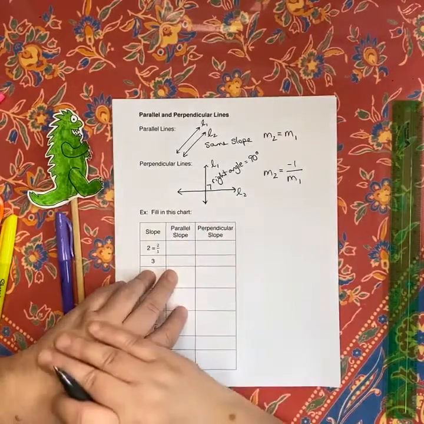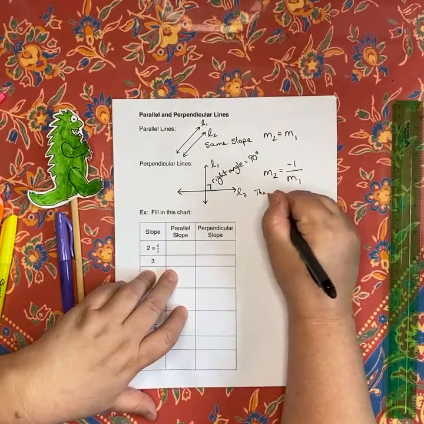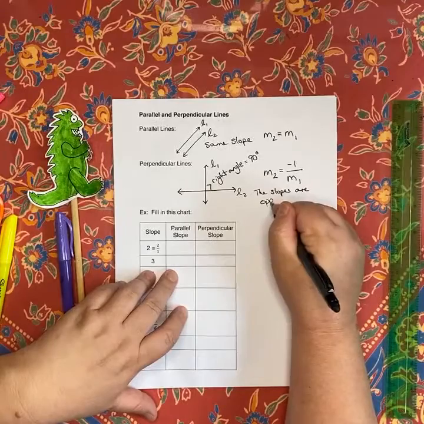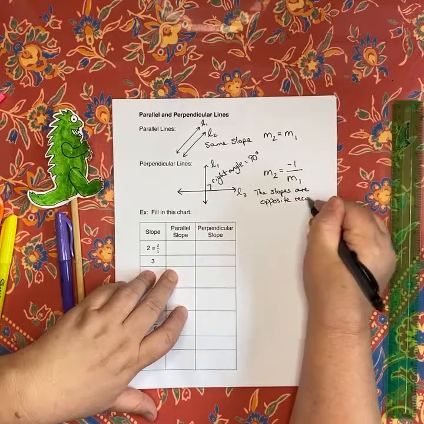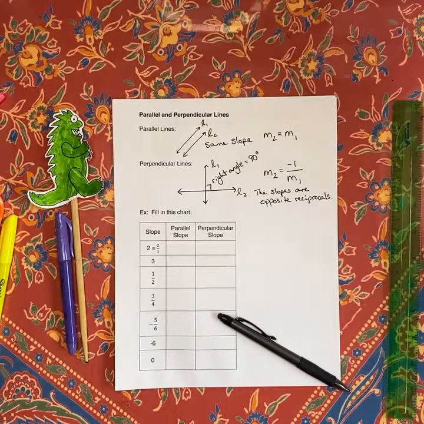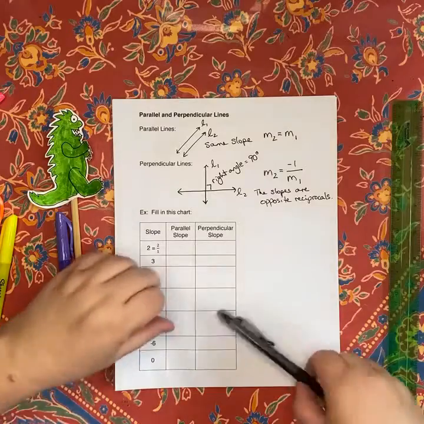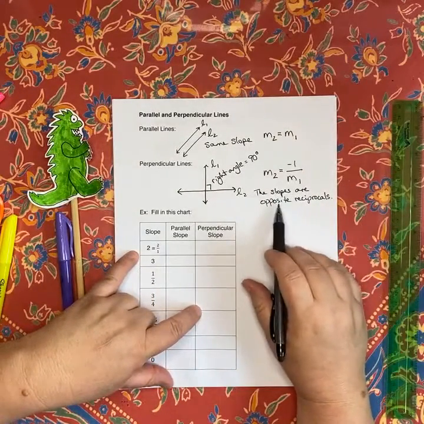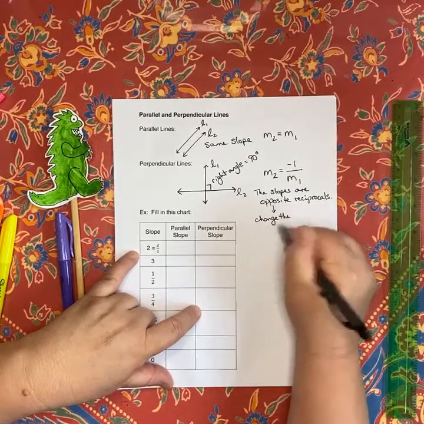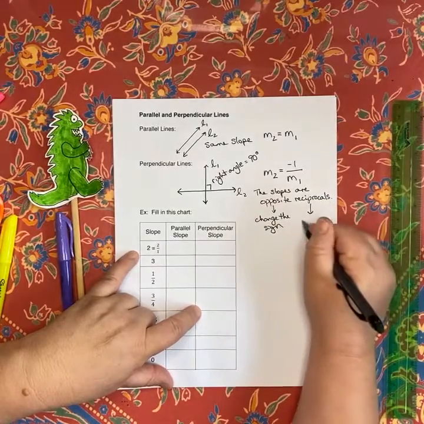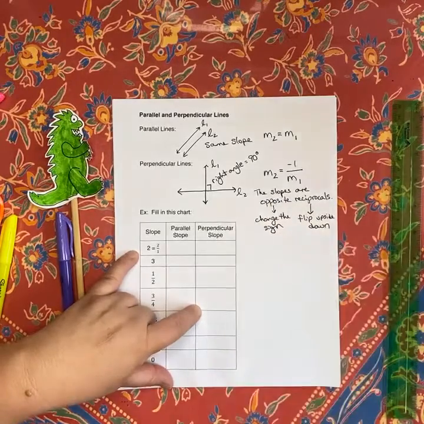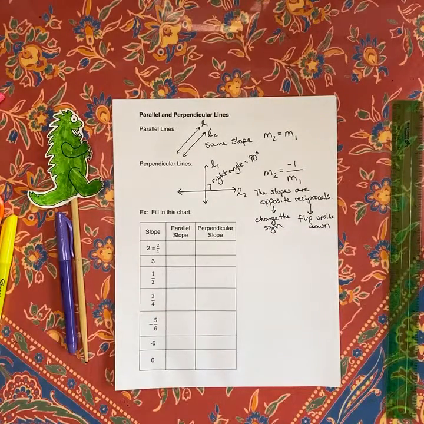So what I want to suggest is that the slopes are opposite reciprocals. Pardon me, I have to sneeze. So the slopes are opposite reciprocals, which means you change the sign and you flip it upside down. And that's the easiest way to remember how to deal with perpendicular lines.